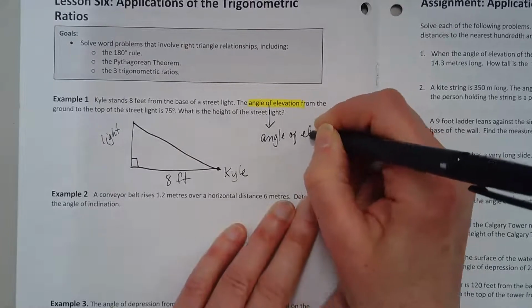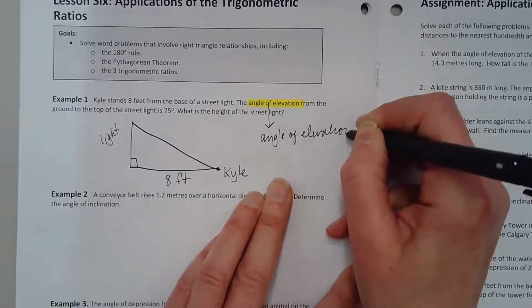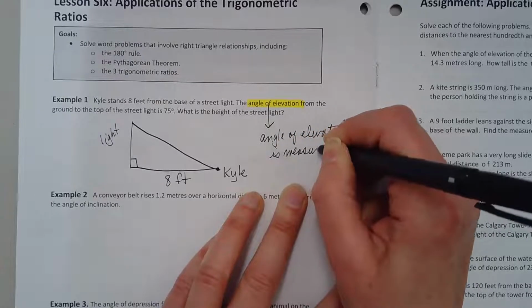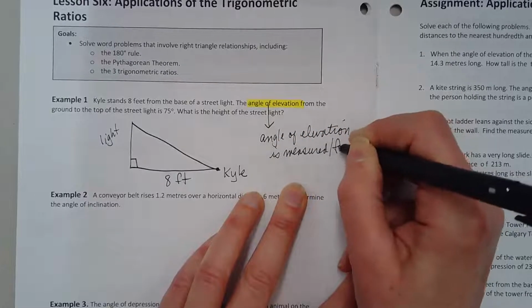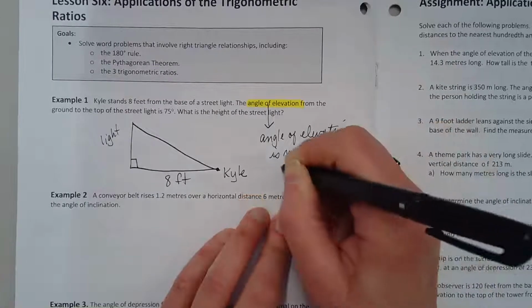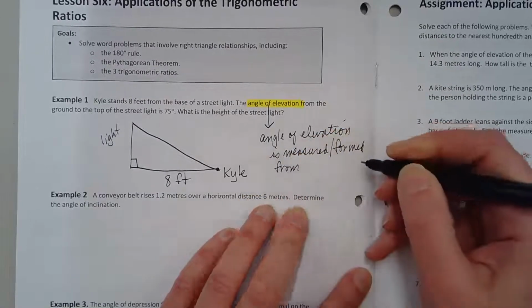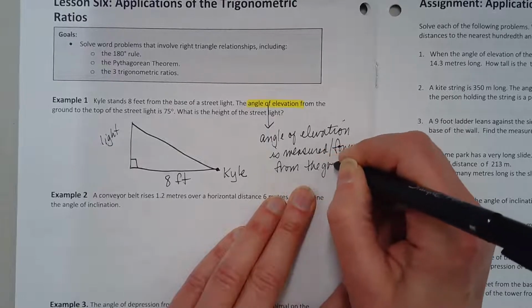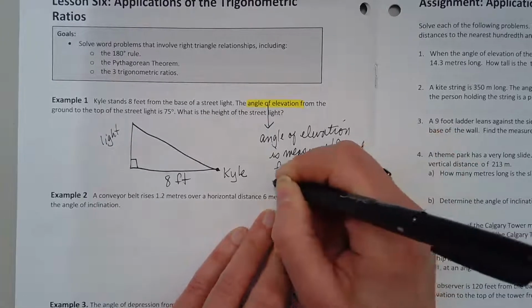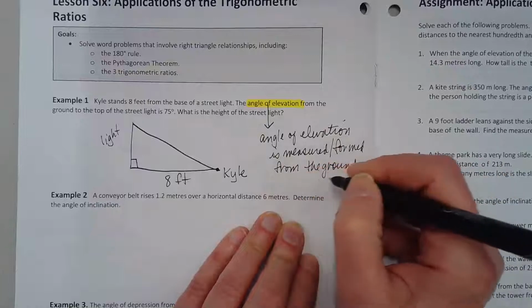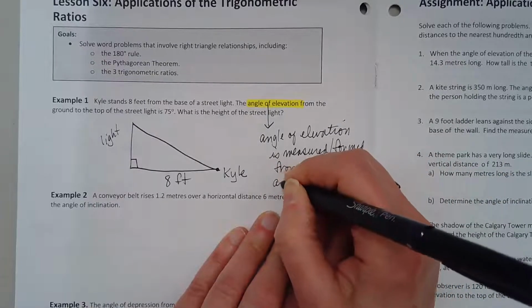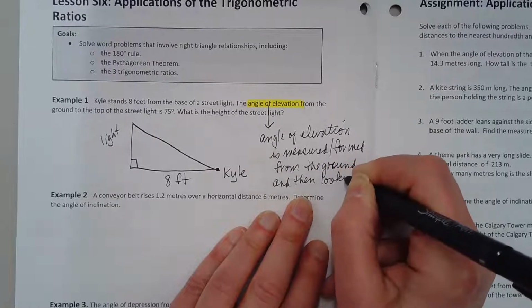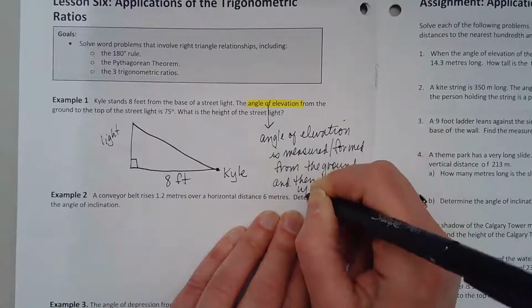Angle of elevation is measured or formed from the ground and then looking upward.